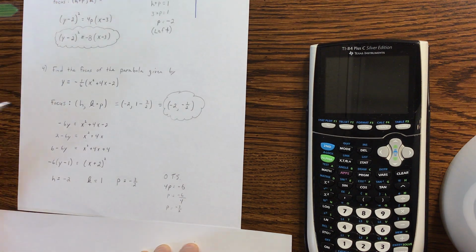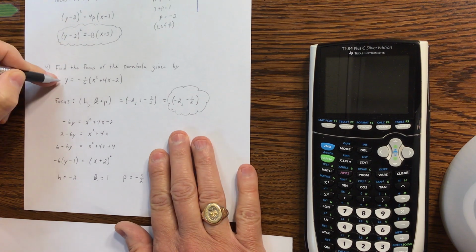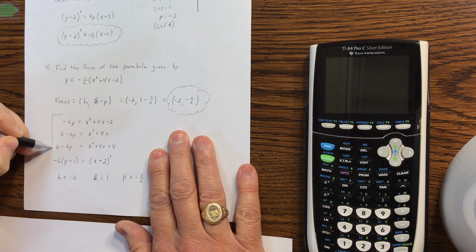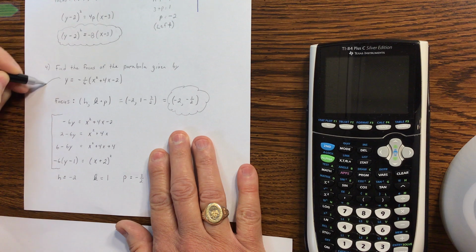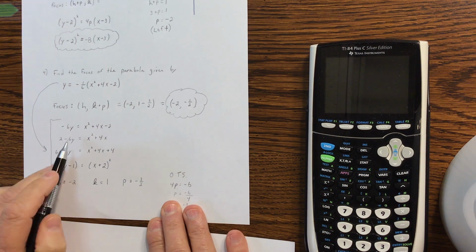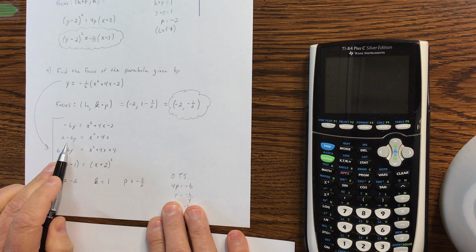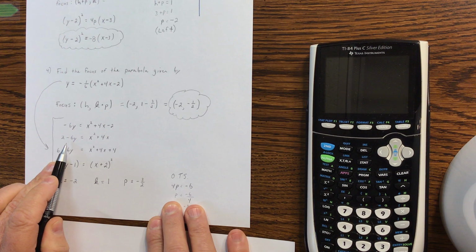That is what I am doing in this part. I am trying to take this equation and put it into that form. So first thing I did is I multiplied both sides by 6. Then I added a 2 to both sides.